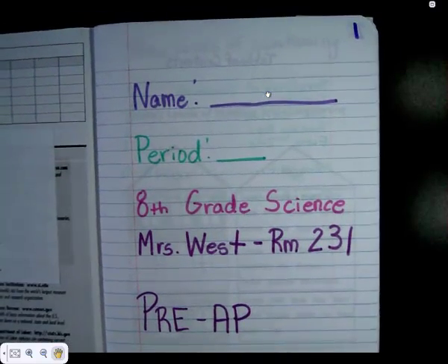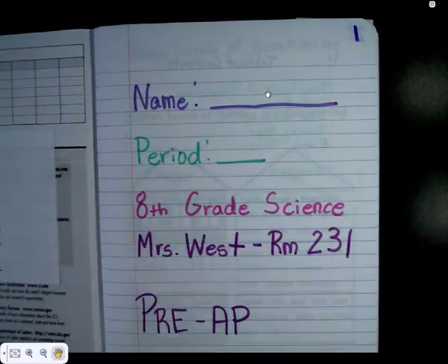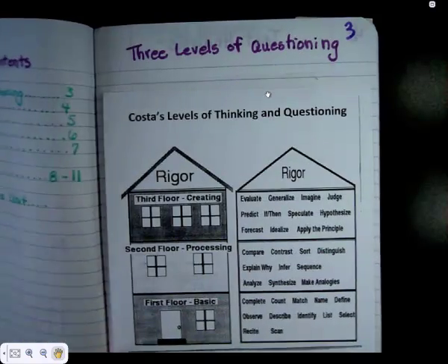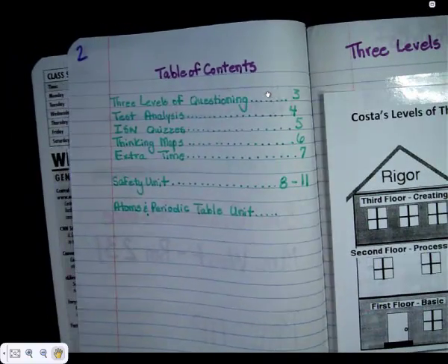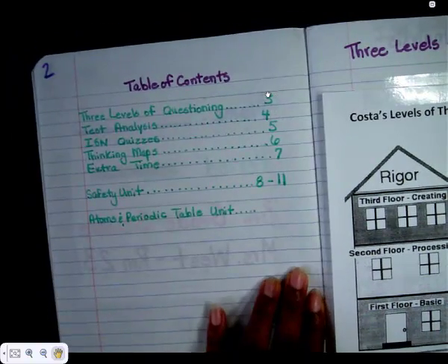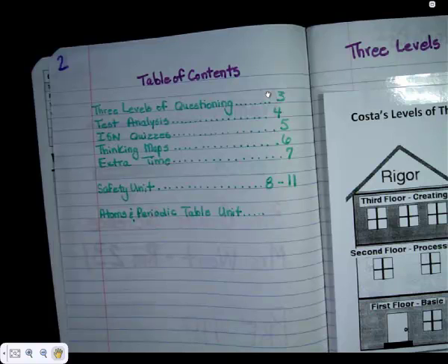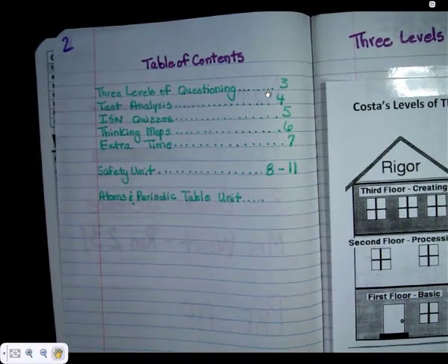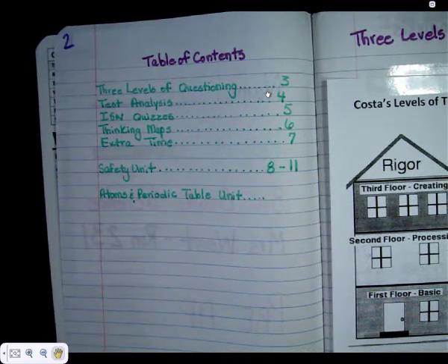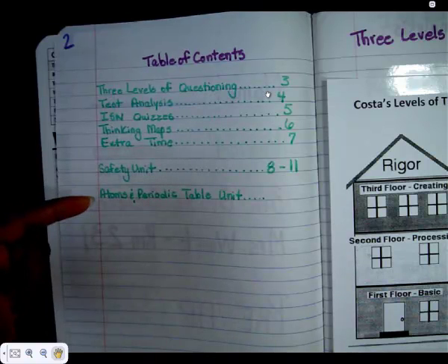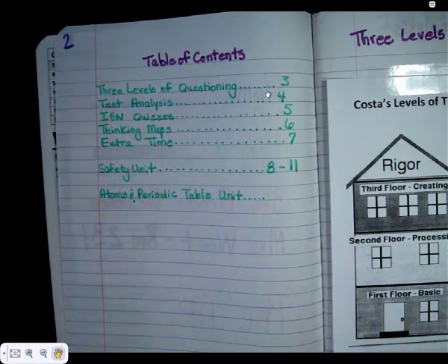The very first page is where you are going to put your name, what class period you take my class, 8th grade science, Miss West, room 231, Pre AP. Page 2 is going to be a table of contents. The first few pages are some reference materials that we will be using quite often. And after that, we will put a table of contents for each unit as we get to them.